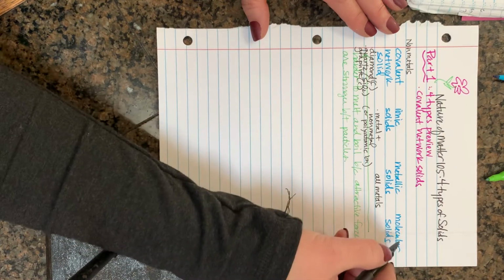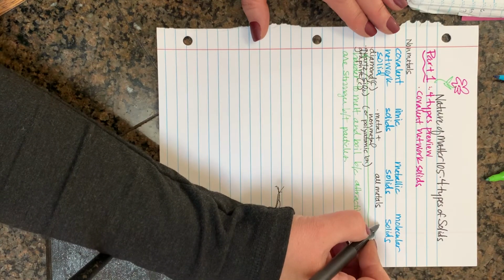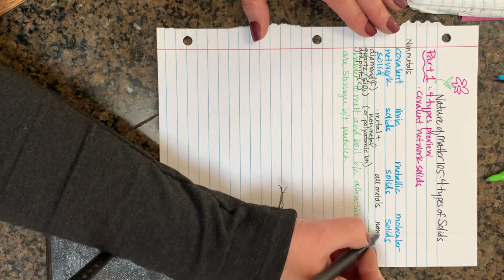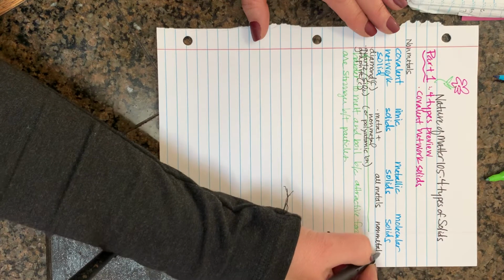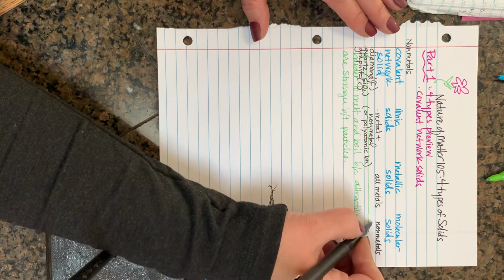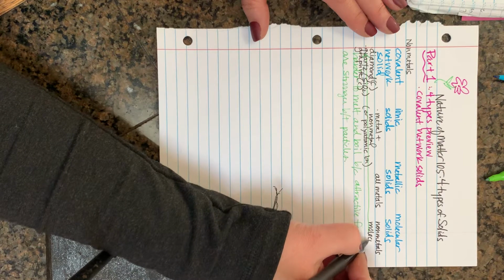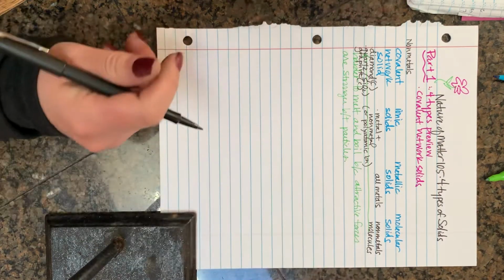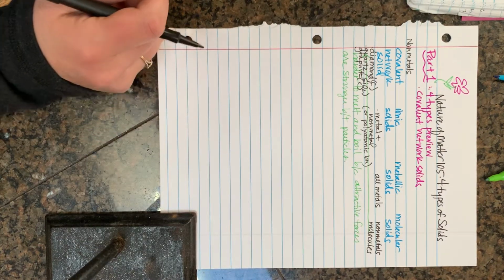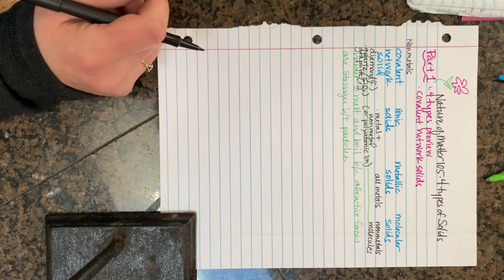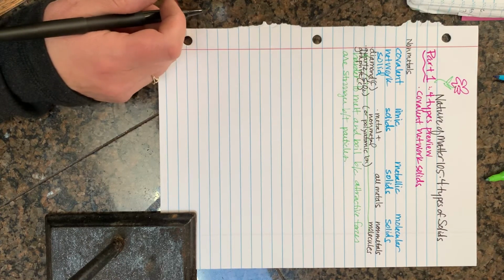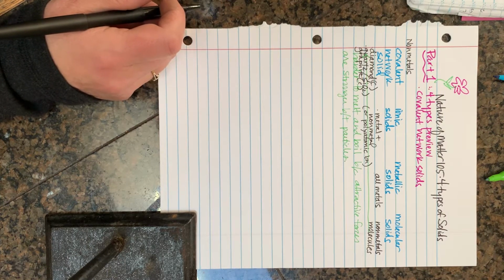And molecular solids are made of, again, non-metals. And these are molecules, like NH3, H2O, C2H6, any of those types of molecules as an example.